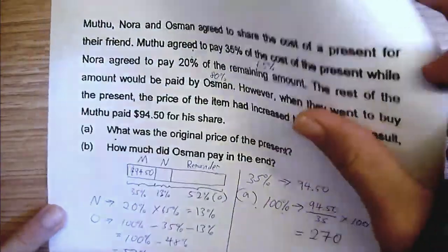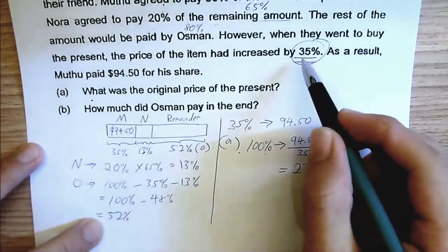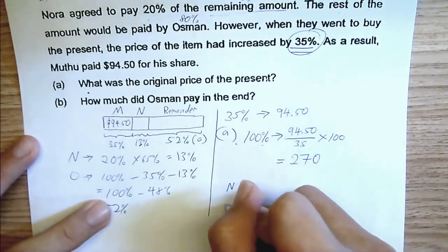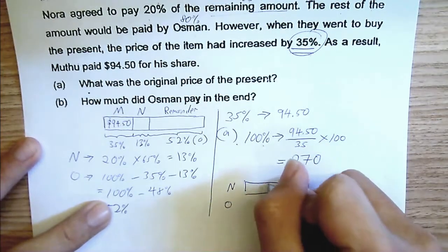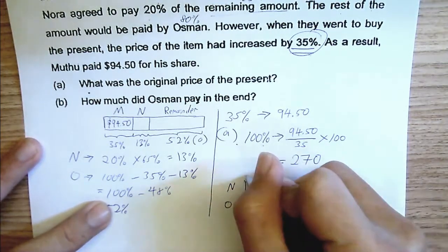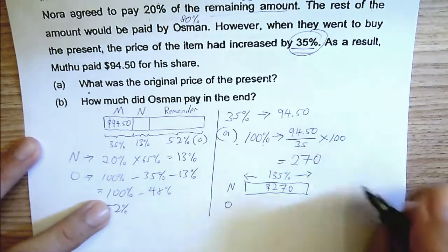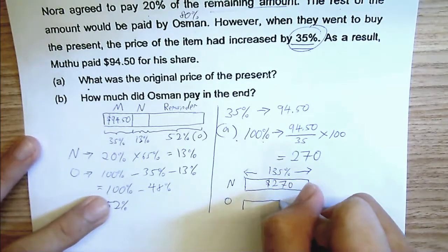So I'm going to draw another model. After it had increased by 35%, this is the new price. This is the old price. The new price right now is $270, and this is 135%. The old price is 100%.